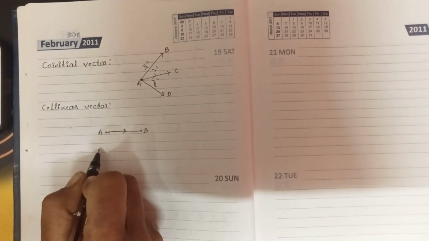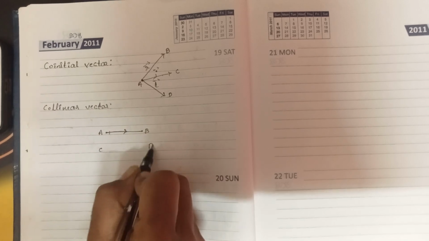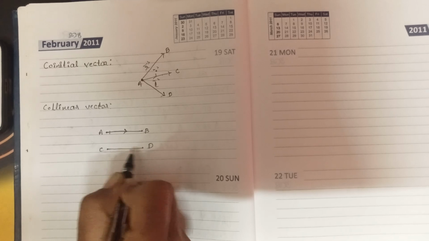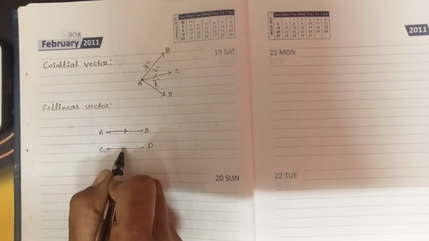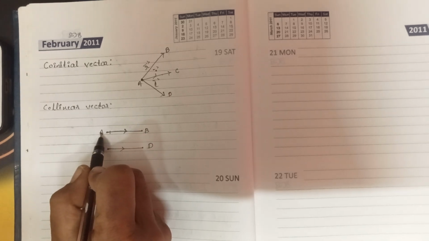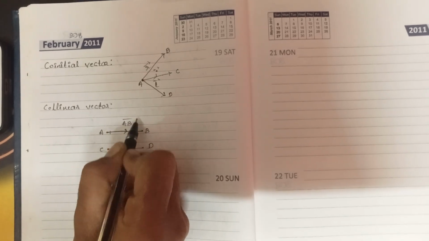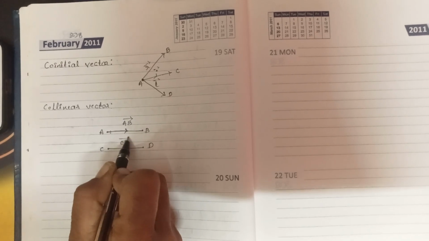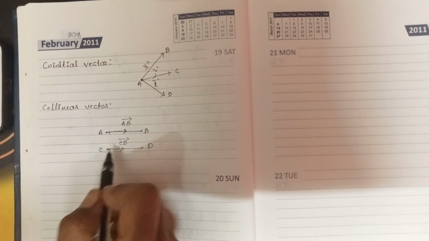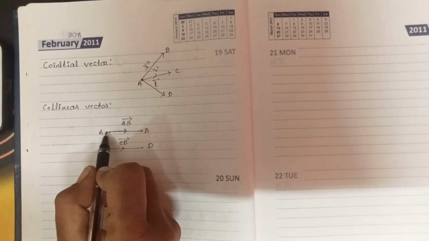So I'll take another vector, that is C and D, starting point and end point, and it is moving in this direction. So here vector AB is parallel to vector CD. So these two vectors we can call collinear vectors.